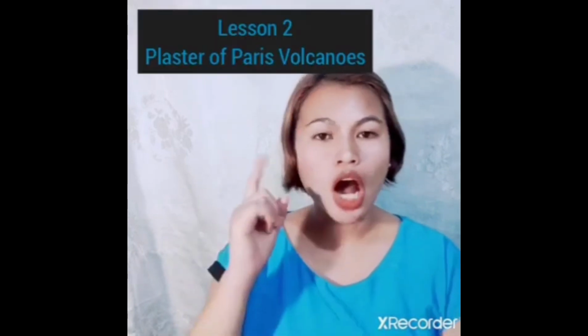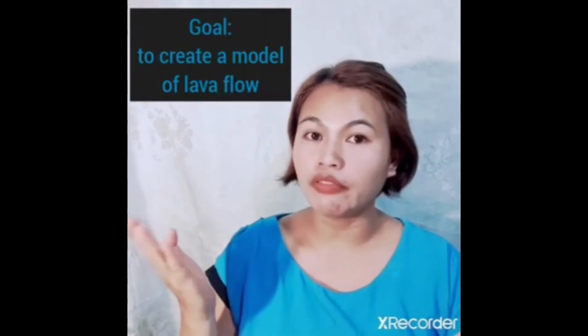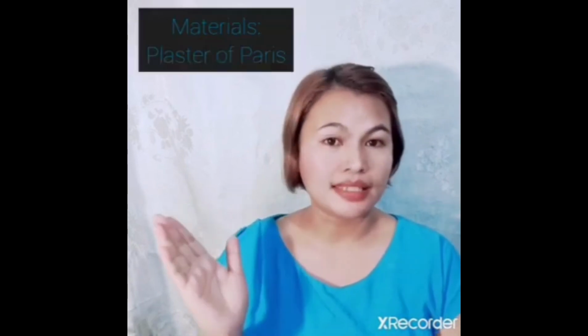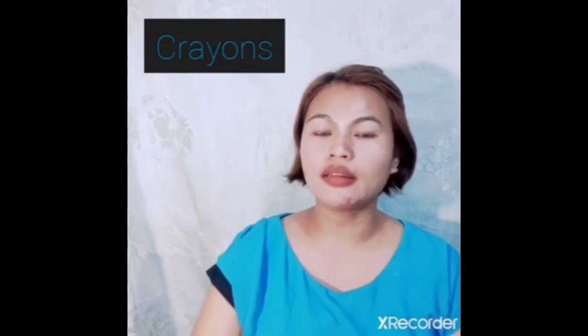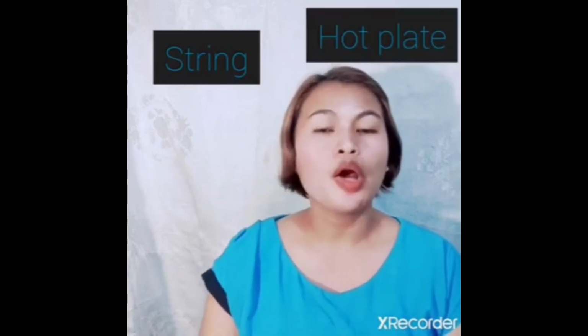For Lesson 2, we have the Plaster of Paris volcano. Our goal is to create a model of lava flow. This is for the upper grades. Materials to be used are plaster of Paris, and there are some alternatives like chalk and water, lime and water, soy powder and water, acrylic powder or undercoat, or matte medium, or gelatin. Crayons, string, hot plate, paper cups, a metal container for boiling water, and lastly, our safety goggles.